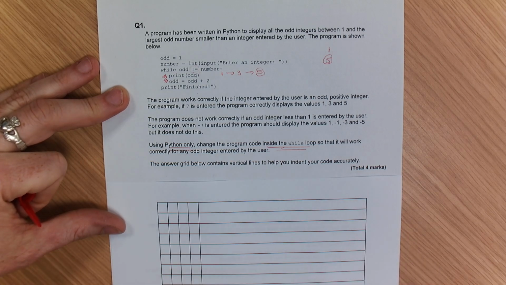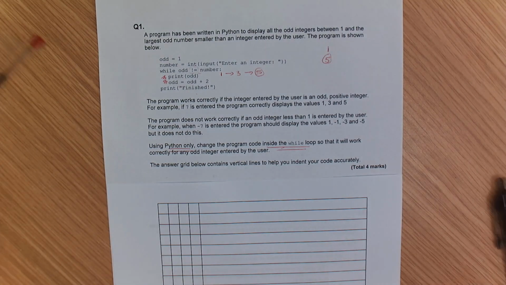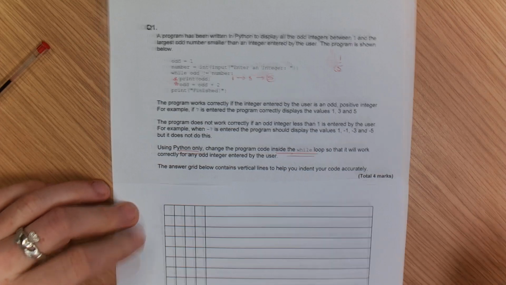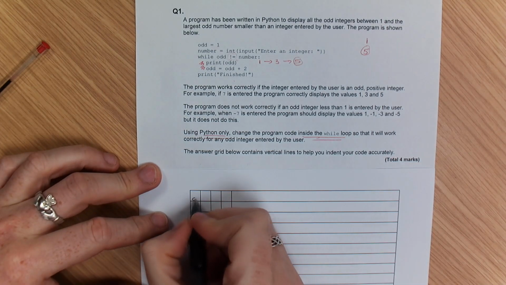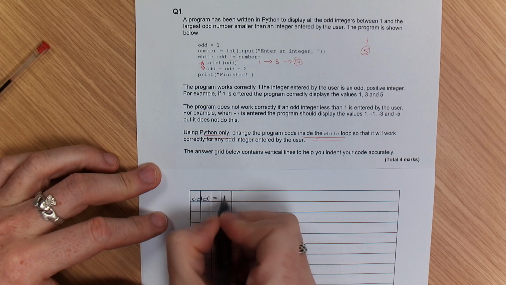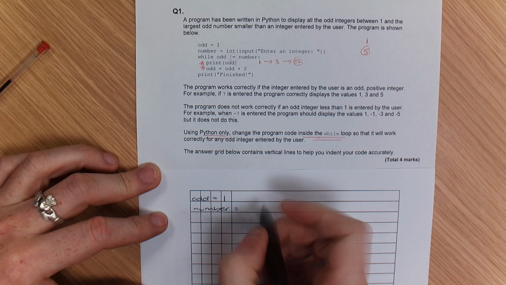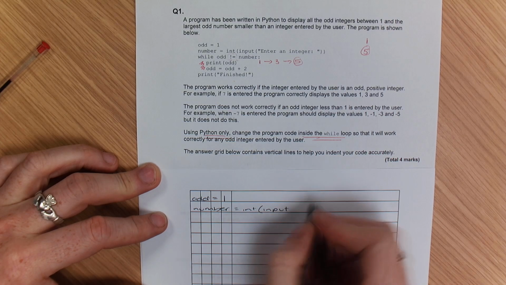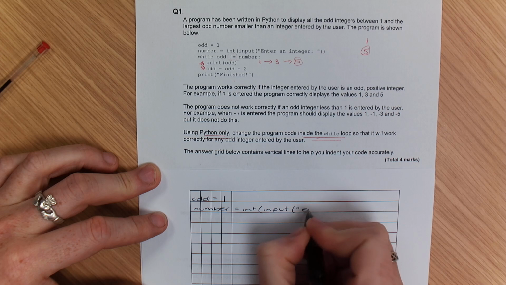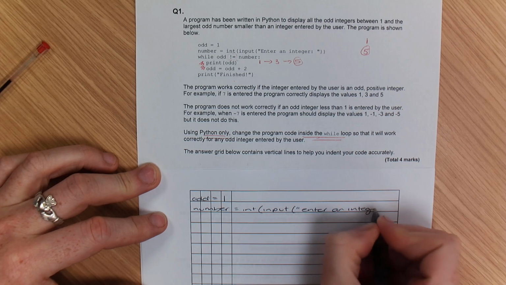So, the logic here, I'm just going to write this out again, though you don't need to do this. You just need to write the section that's going to go here. But the logic would be odd equals 1, number equals int input, enter an integer.